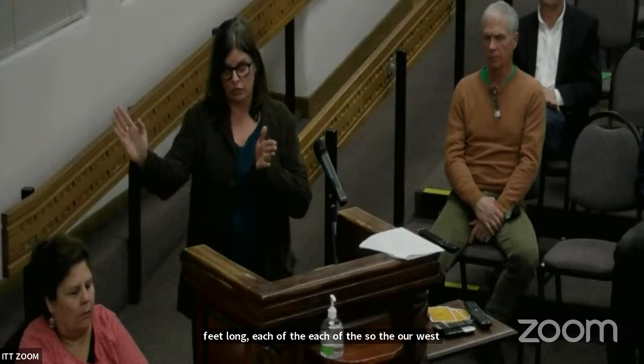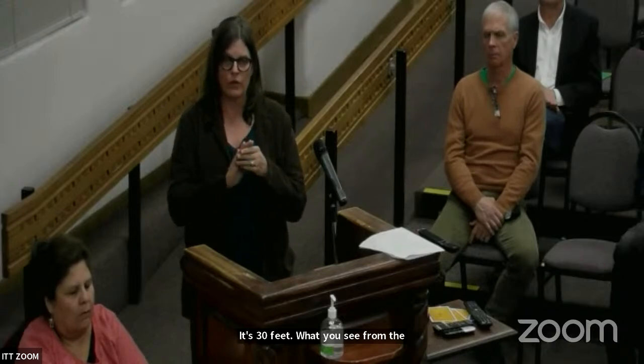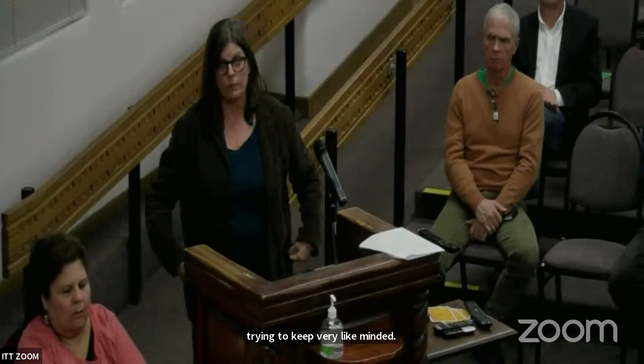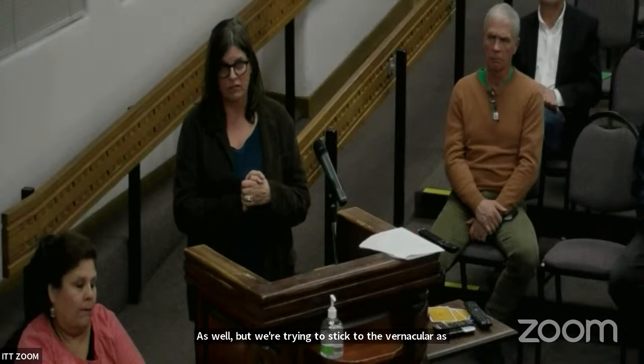So we're balancing. That building is 22 feet long. Our west facade is 30 feet of the historic building. It's 30 feet, what you see from the west, and from the south, we're at, what are we? 50, I think. So I'm trying to keep very like-minded proportions. We plan on doing the addition in adobe if possible as well. So we're trying to stick to the vernacular as well as the scale.